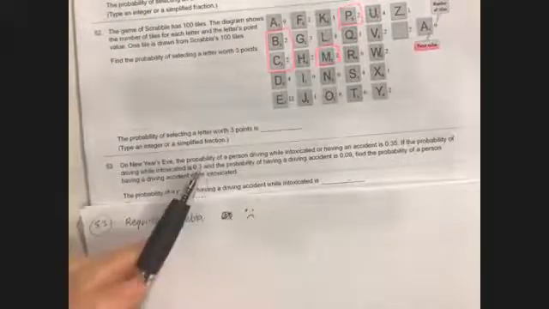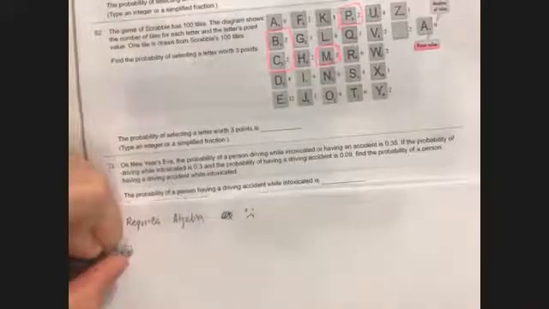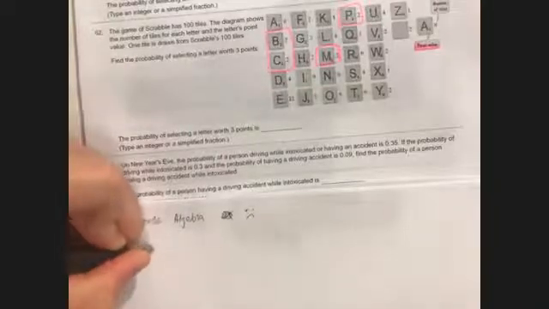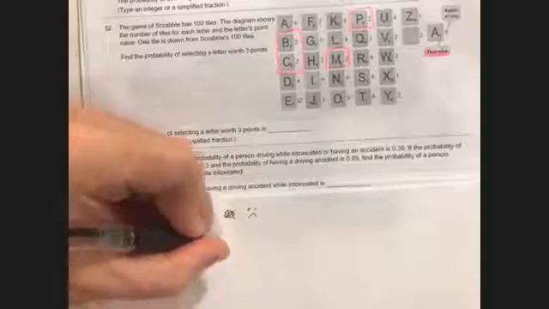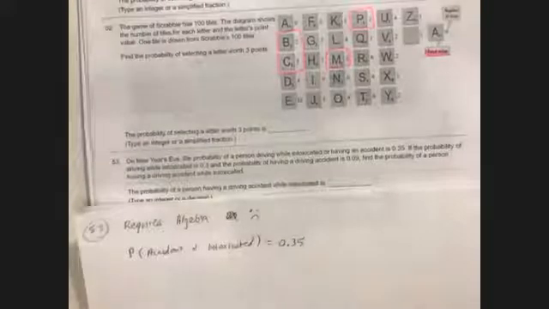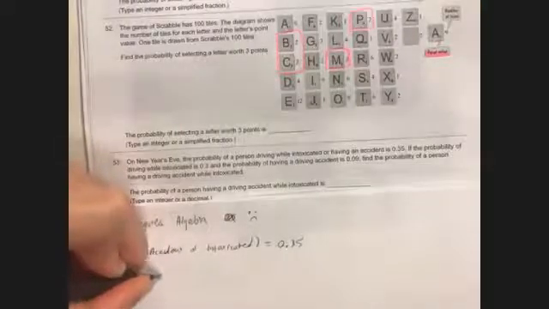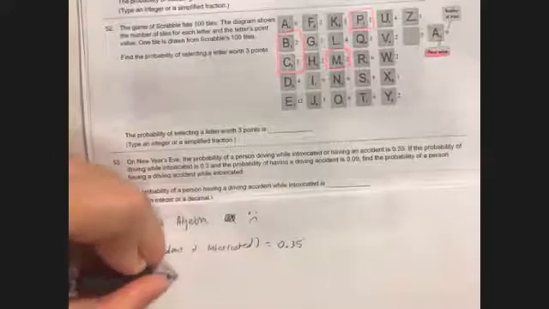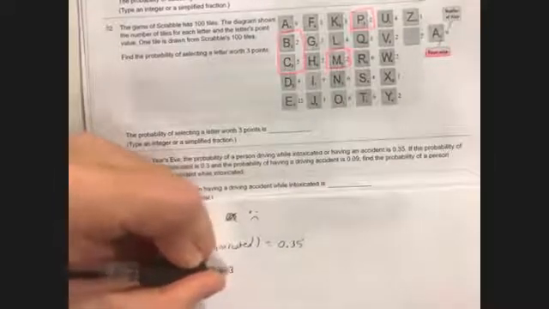The probability of a person driving while intoxicated or having an accident is 0.35. I'm just going to write down what I get told. Probability of an accident or intoxicated is 0.35. If the probability of driving while intoxicated is 0.3, probability of intoxicated is 0.3.